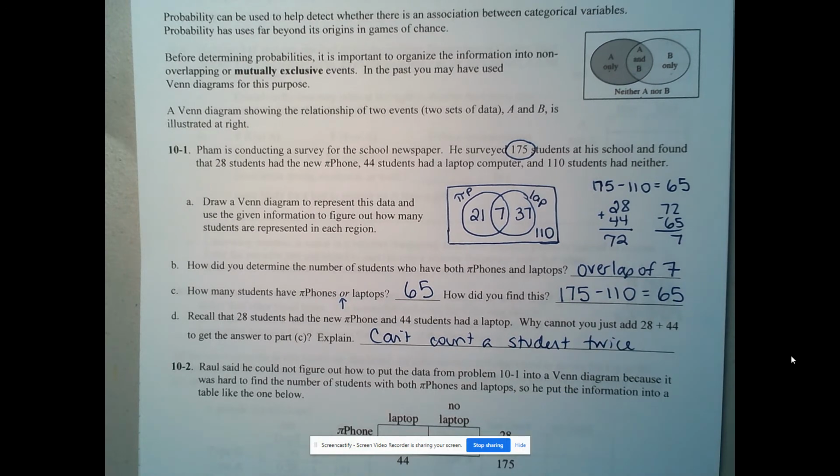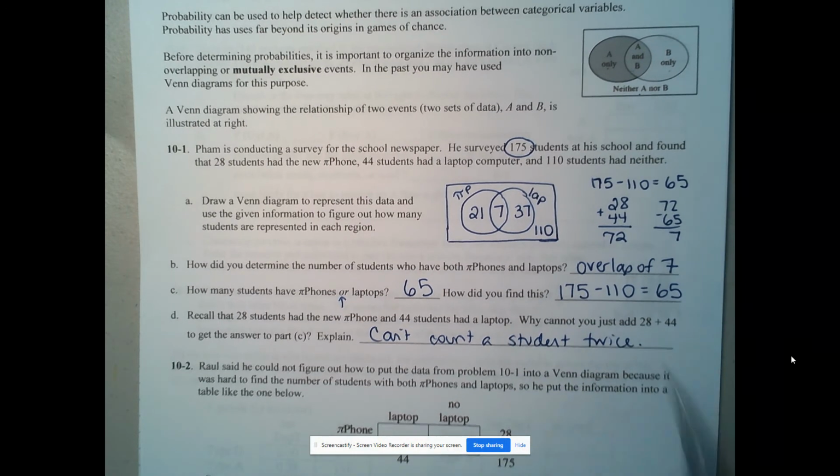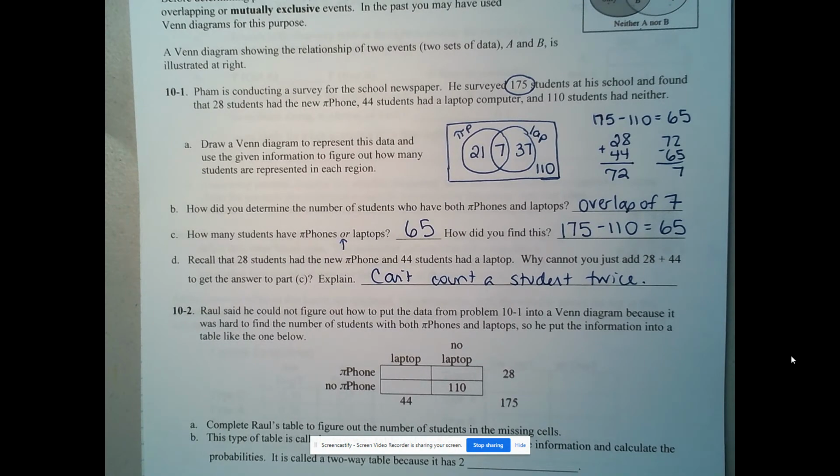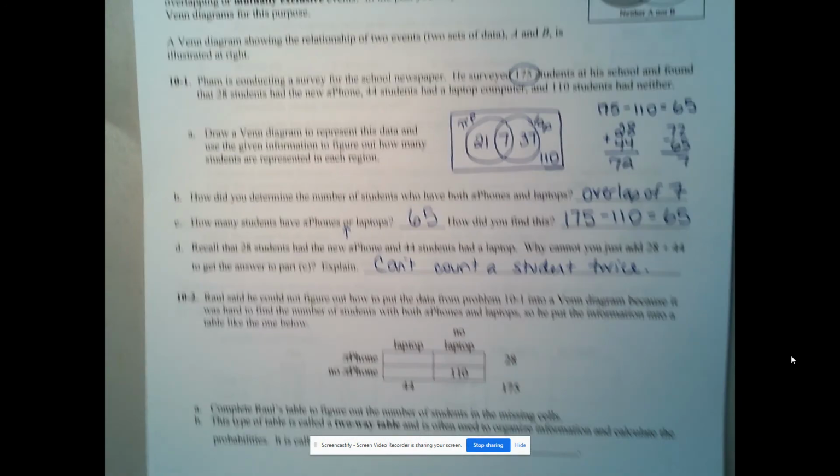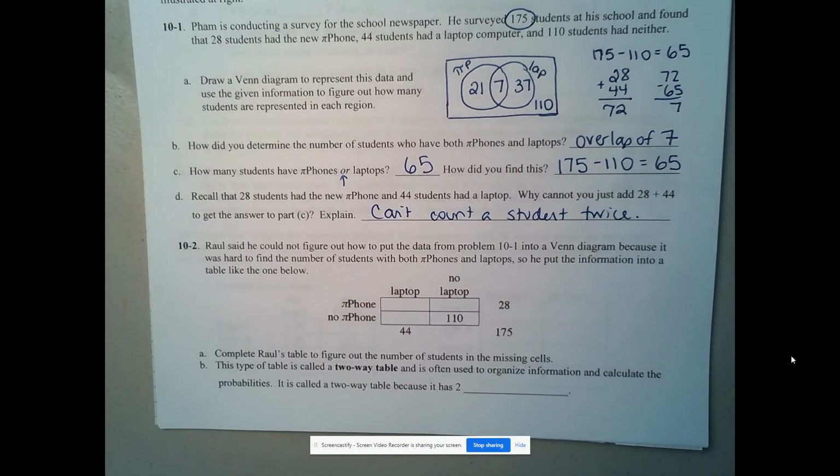That 7 in the double overlapping region represents the fact that those 7 kids fall into both of the mutually exclusive categories. Raul said he could not figure out how to put the data from problem 10-1 into a Venn diagram because it was hard to find the number of students with both Pi phones and laptops. So he put the information into a table like the one below.